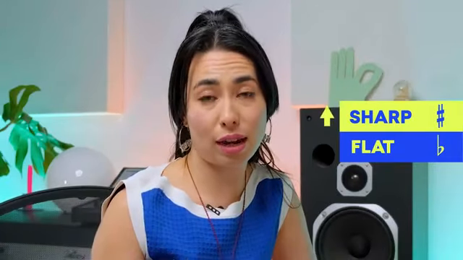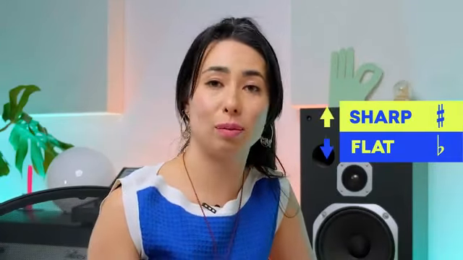Yes, there are only 7 notes, but the black keys are there to fill in the other 5. The black keys are relative to the white keys, and we give them one of 2 names, either sharp or flat. Indicate a flat with a small b or a sharp with a hashtag after the letter. Sharps raise a note by 1 step, and flats lower them by 1 step.